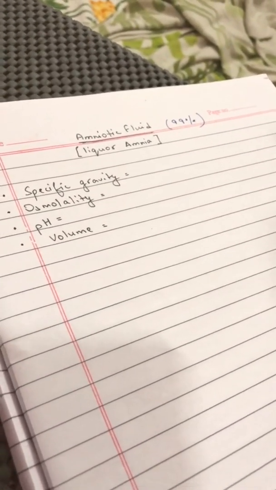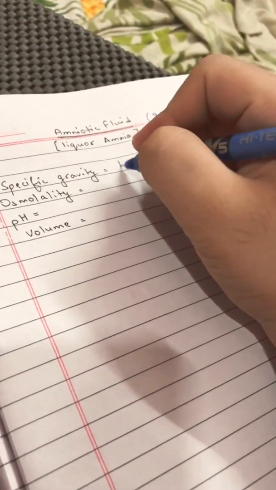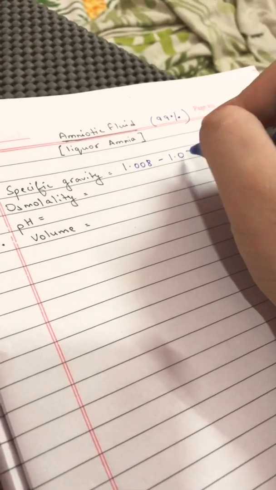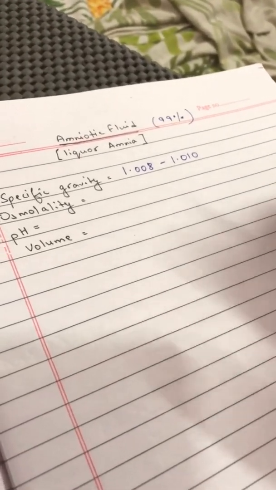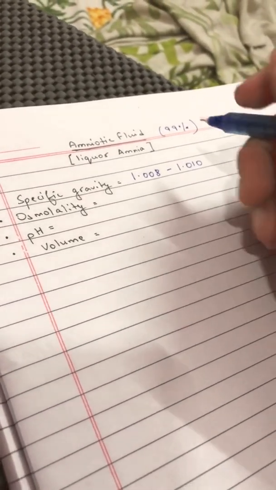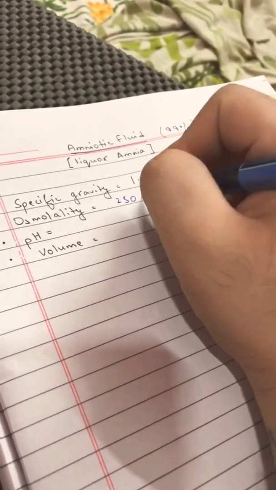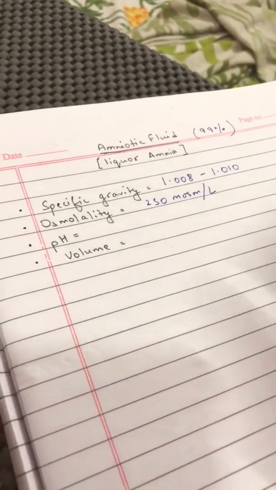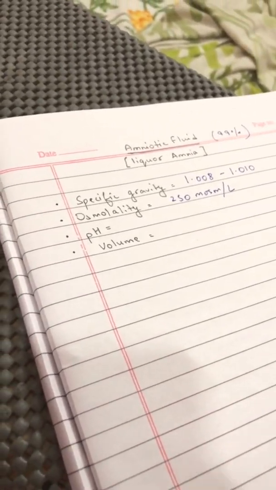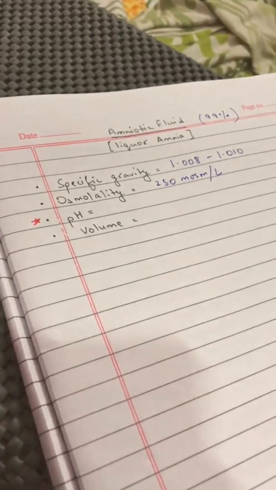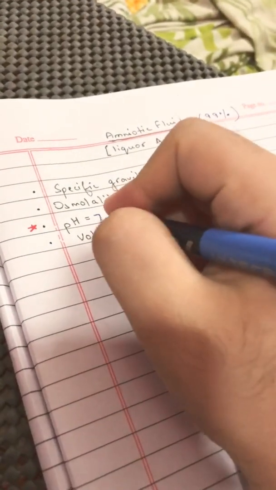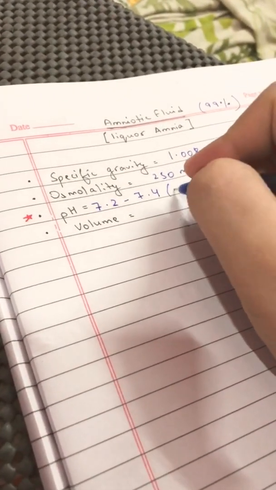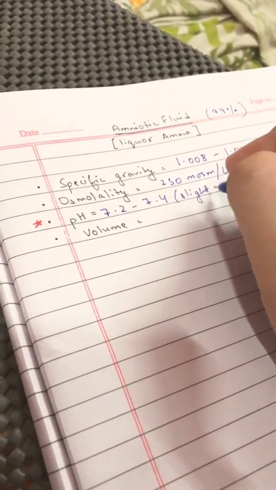So, what's the specific gravity? Specific gravity is 1.008 to 1.010. What's the osmolality? It's 250 mOsm per liter. Now what's the pH? pH is a very important thing. So the pH is between 7.2 to 7.4. It's slightly alkaline.